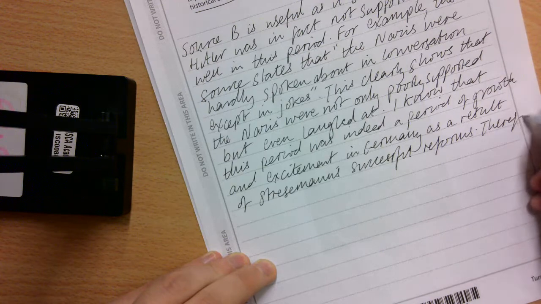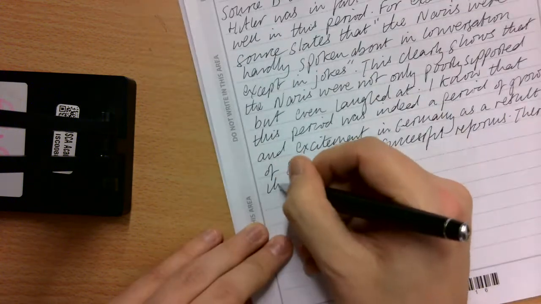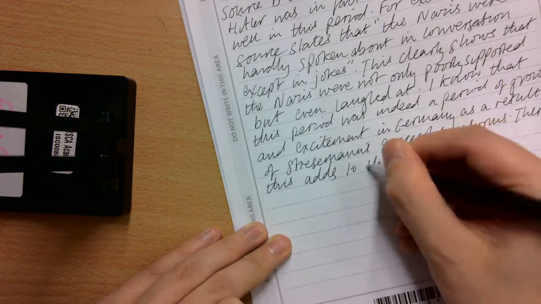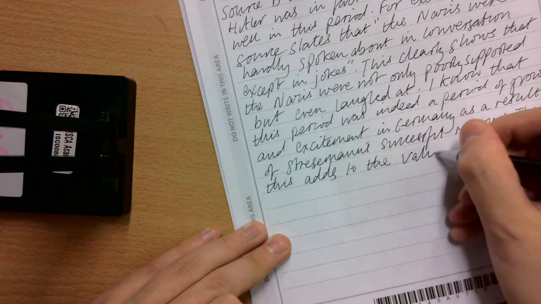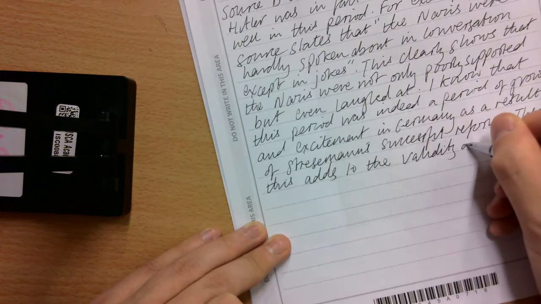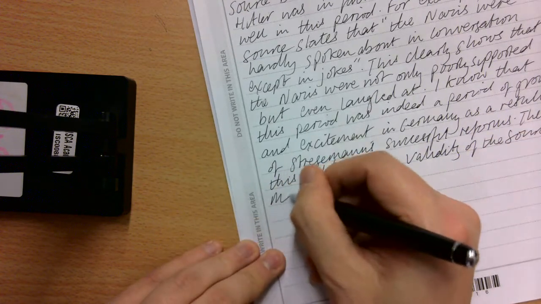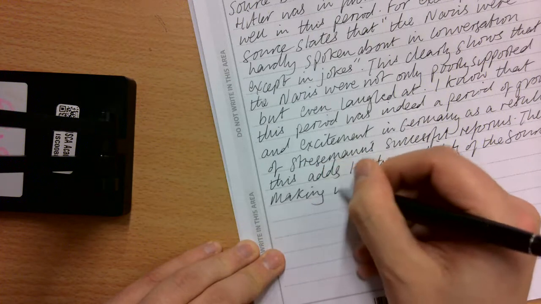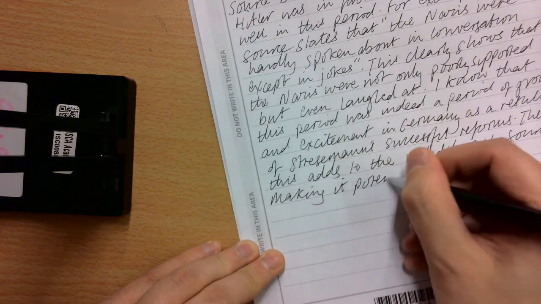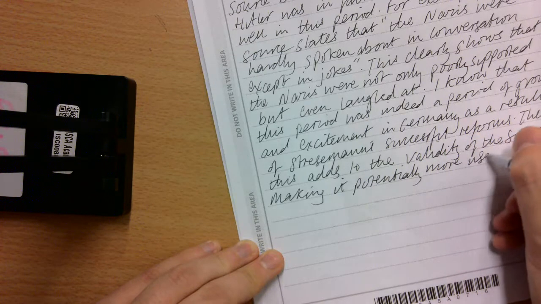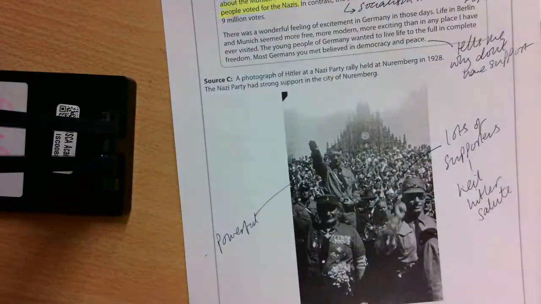Therefore, so now I need to bring it back to usefulness. Therefore, this adds to the, I'll use a big word here, validity of the source, making it potentially more useful.